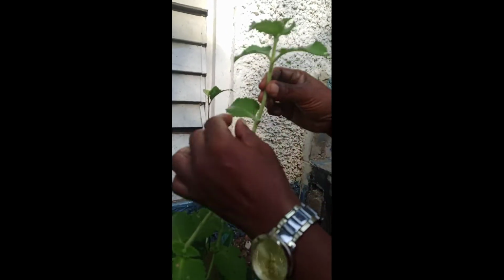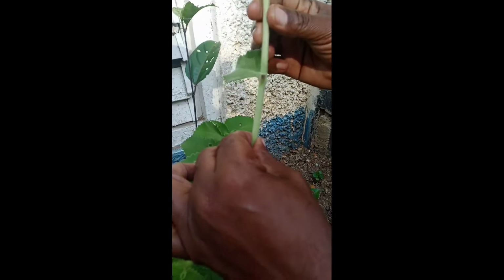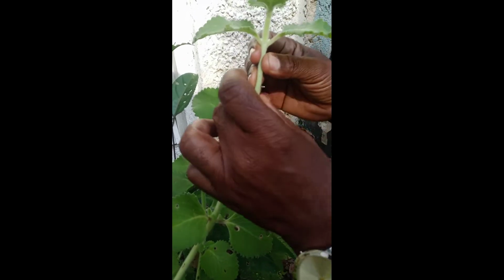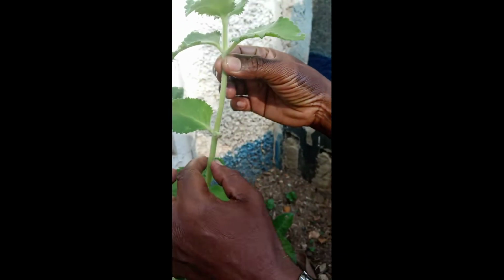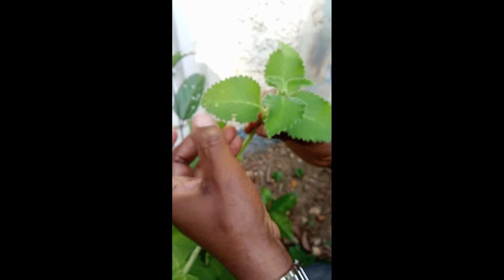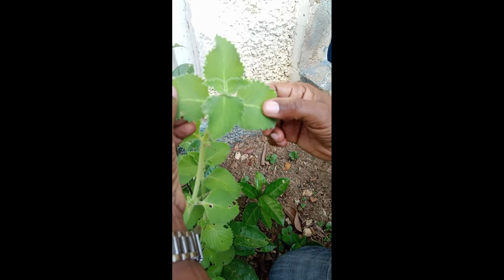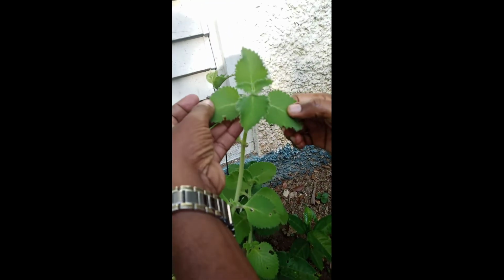Another pattern that you can use to identify this plant is that it carries a square stem. As you can see, the stem is square, and the leaves are arranged opposing each other, having opposite leaves.